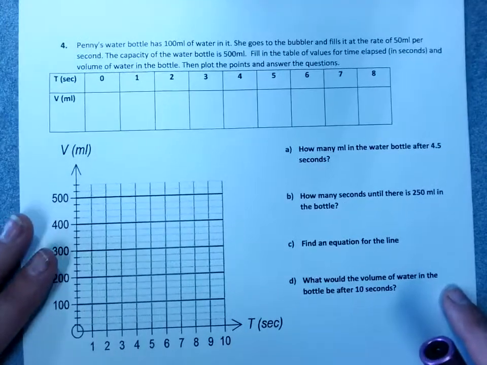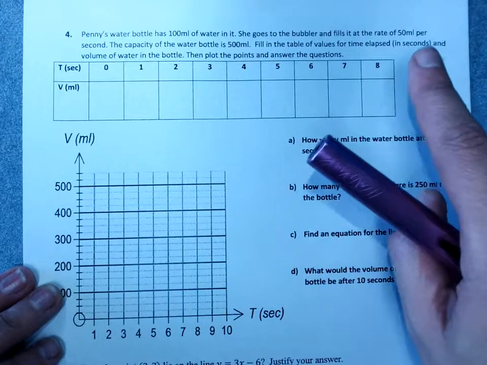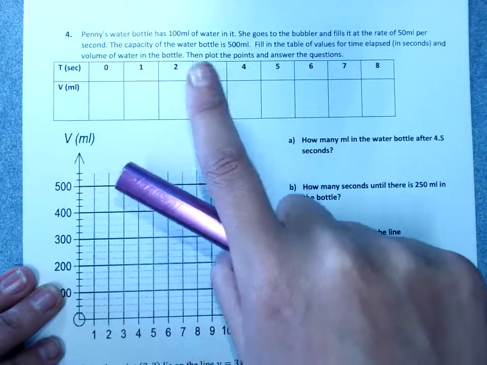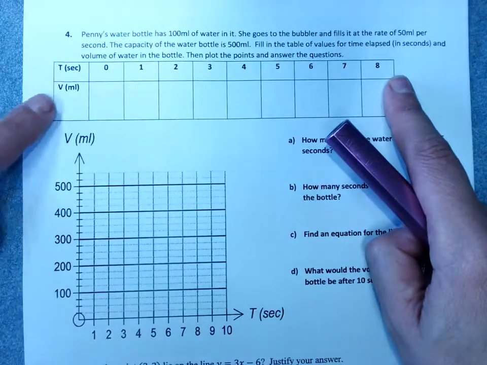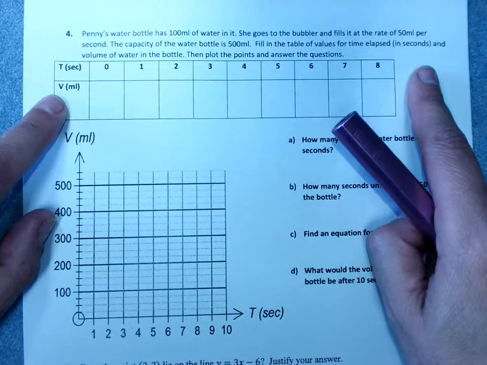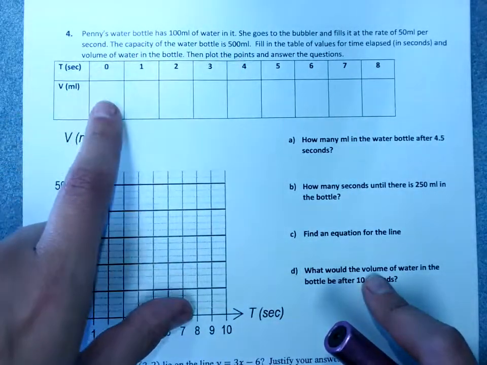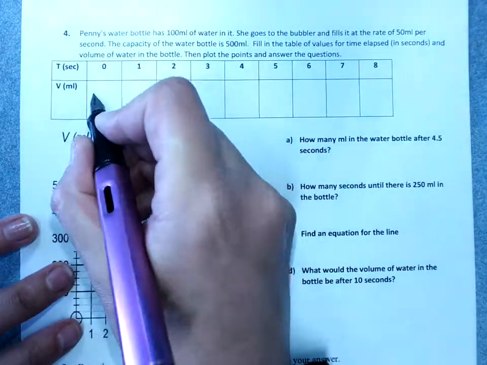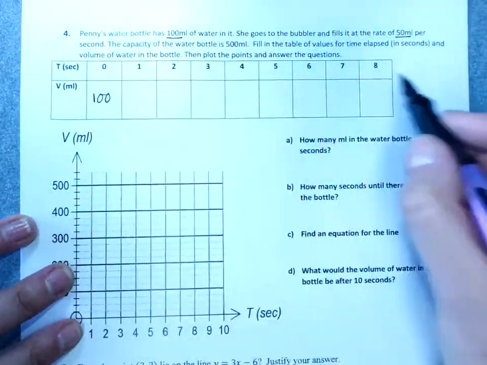Penny's water bottle has 100 mL of water in it. She goes to the bubbler and fills it at 50 mL per second. The water bottle will hold 500 mL. Fill in the table of values for time elapsed in seconds and volume of water in the bottle. Then we'll plot the points and answer the questions. So it starts at 0 time at 100 mL, and we're adding 50 mL.